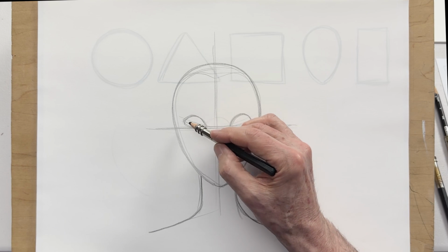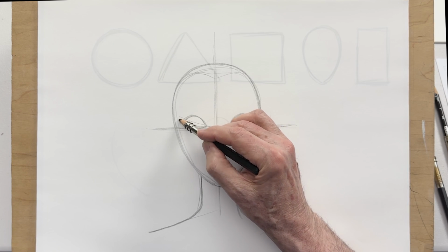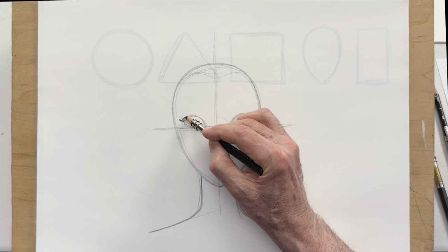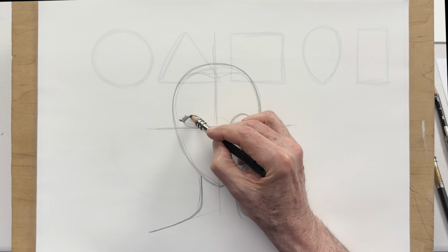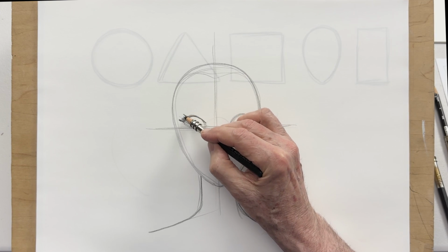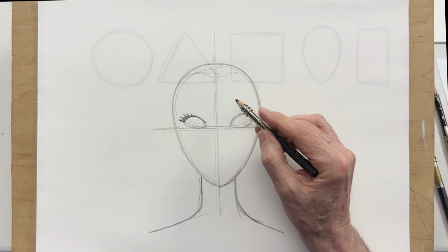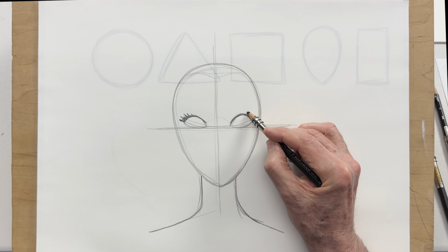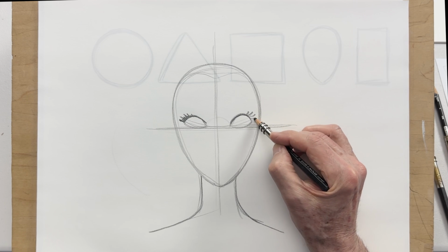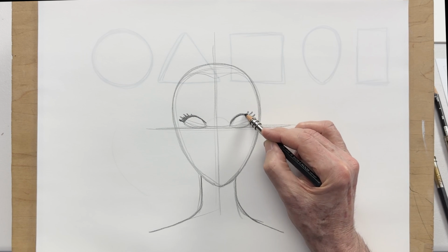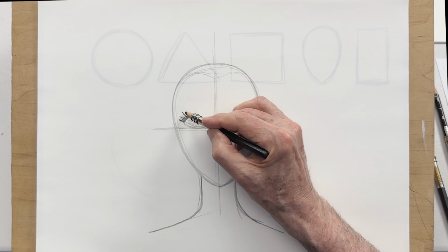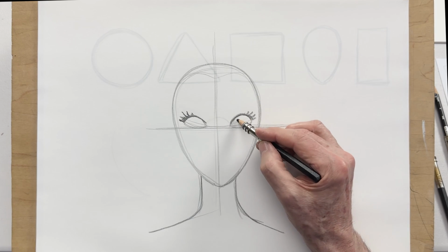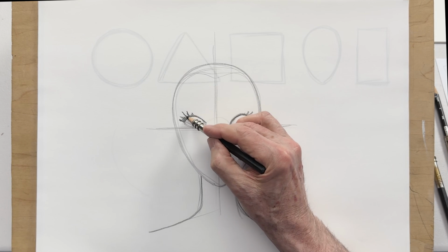And then on top of that, we want to create a network of eyelashes. There's the eyelid, eyelashes. They could be thick and bushy, they could be long and delicate, whatever you want. But remember, this is the princess.